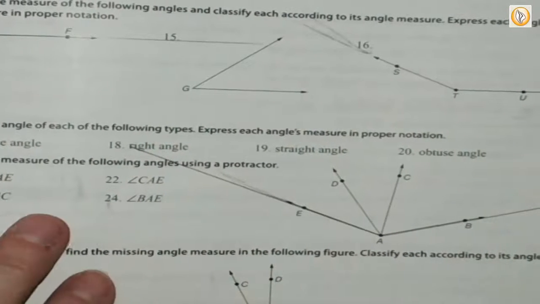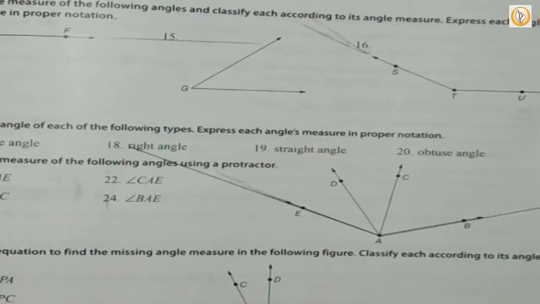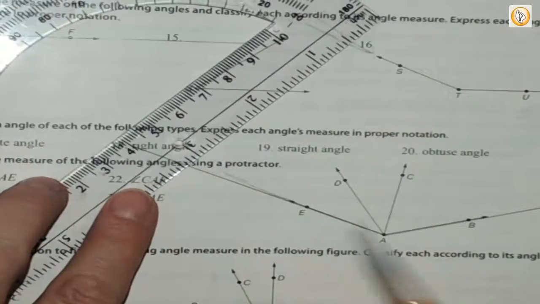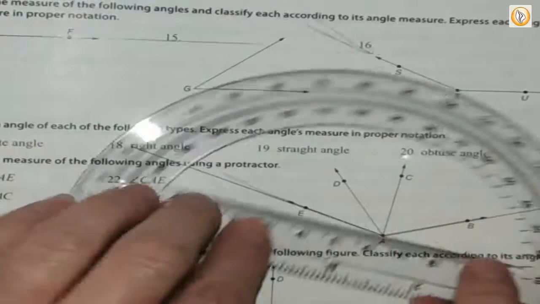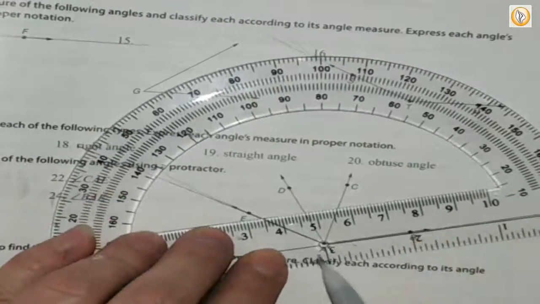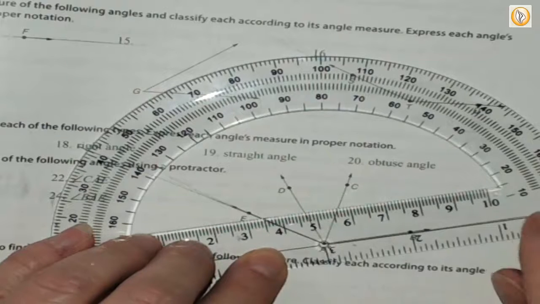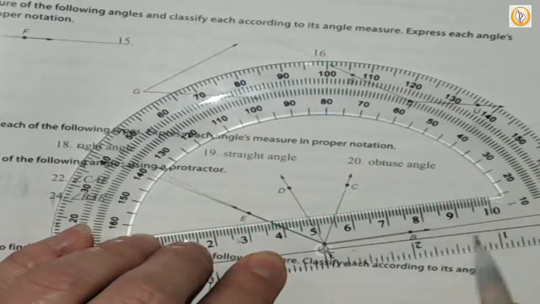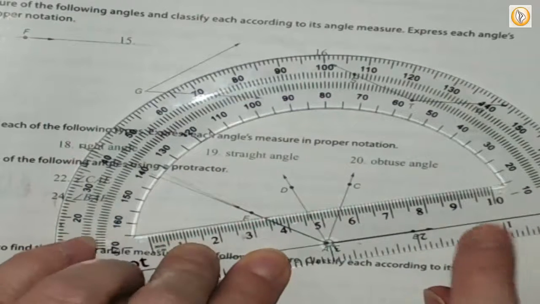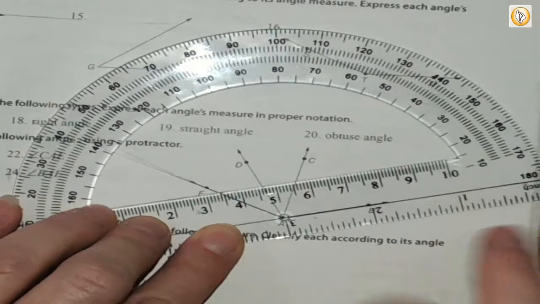Okay, so she's extended her lines. You see that, Joanne? Okay. So now I'm going to choose either this is my baseline or this is my baseline. You can choose either one. I'm going to choose this one. So I put the circle on the vertex, and you see this line right here? This is your baseline. You're going to line that up. Basically, that's at 0.